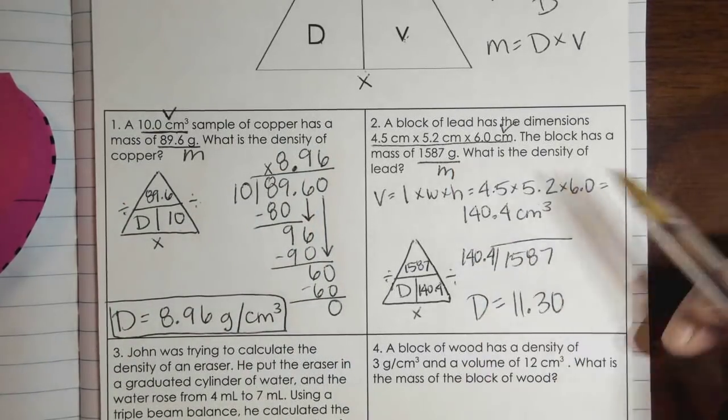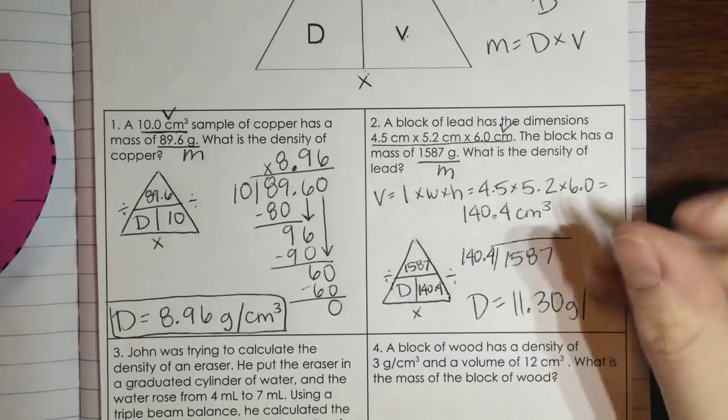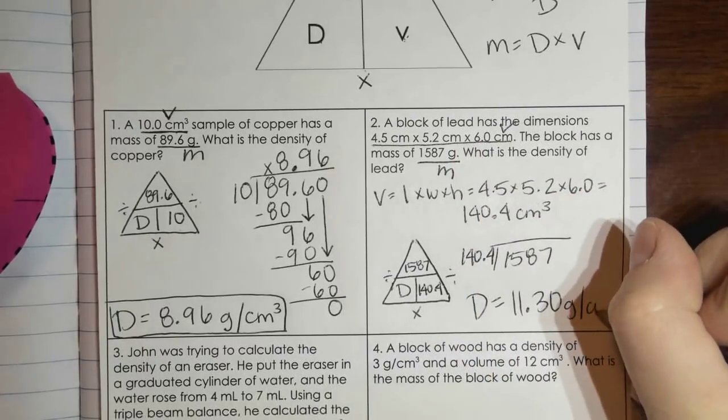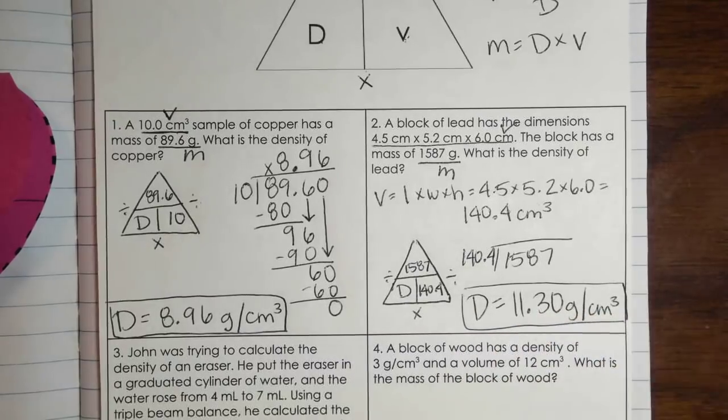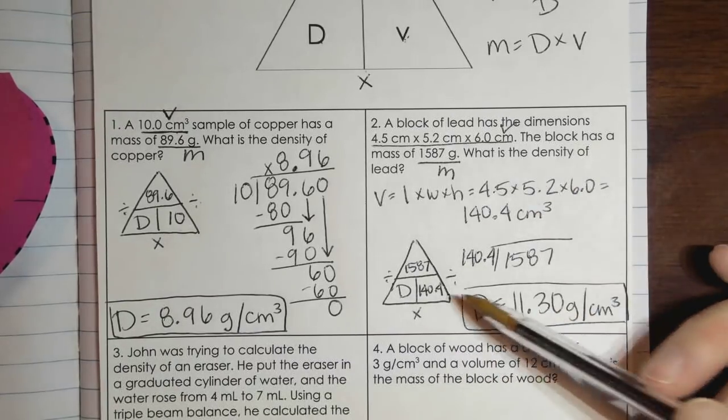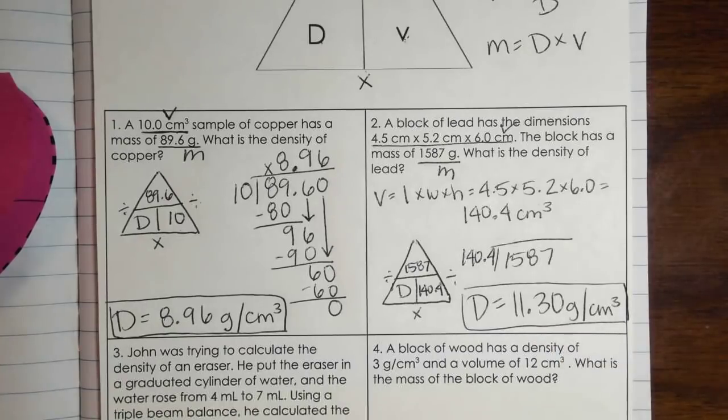Our units is our mass units divided by our volume units, or slash volume units. So our final answer we put in a box there. The density of lead is 11.30 grams per centimeter cubed.